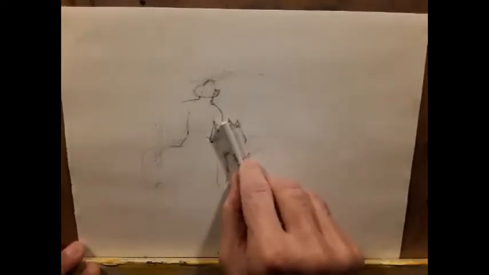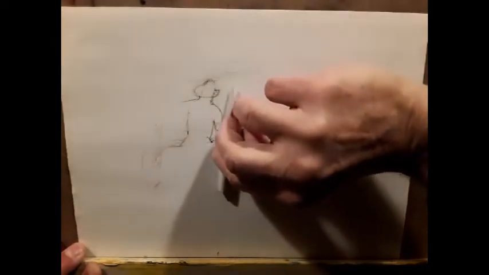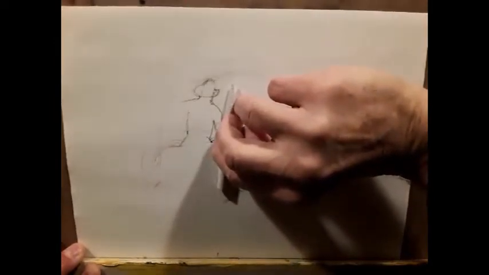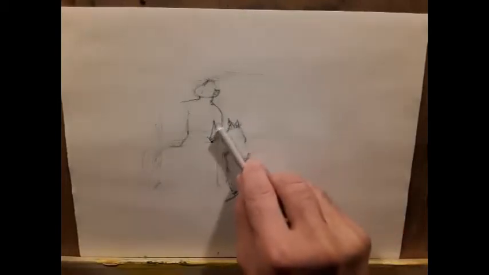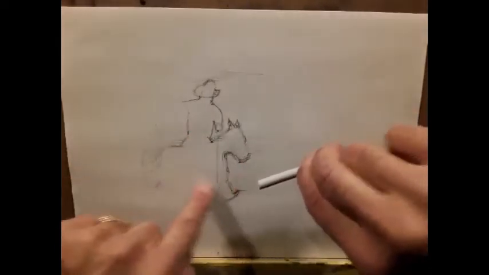I'll get my tortillon. All right. Now, if I do use that measurement, I already forgot what I was measuring. Okay. From there to there should be about from here to this point.